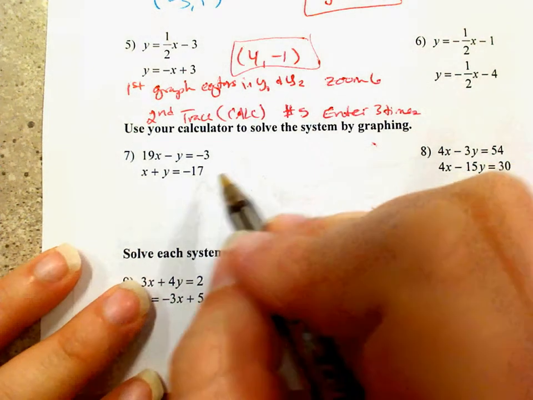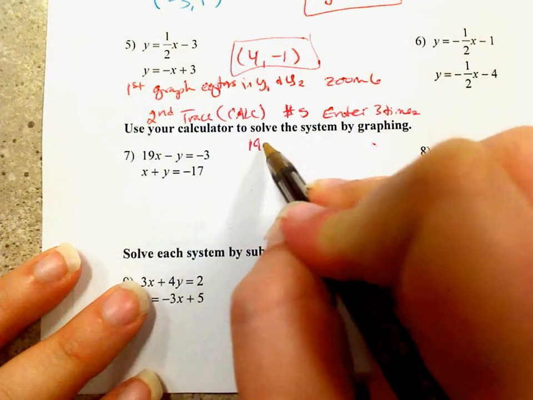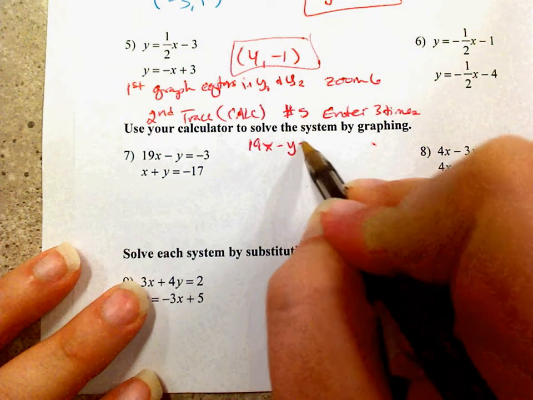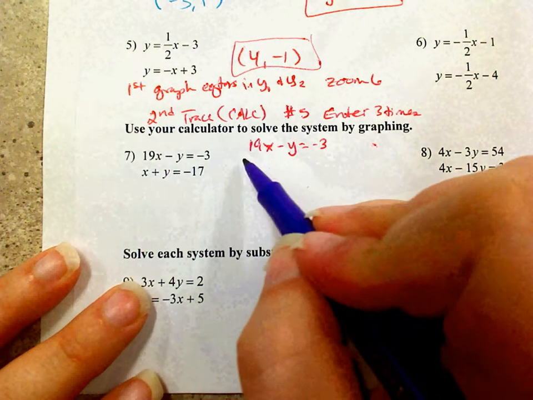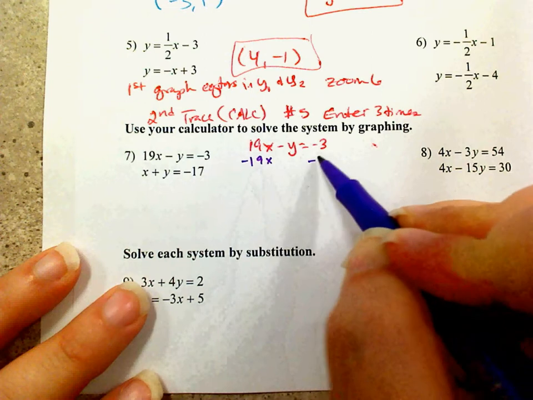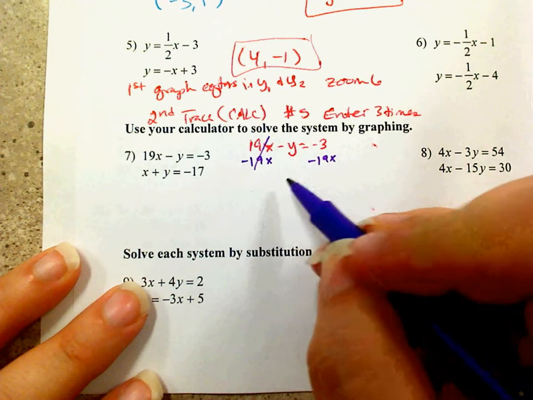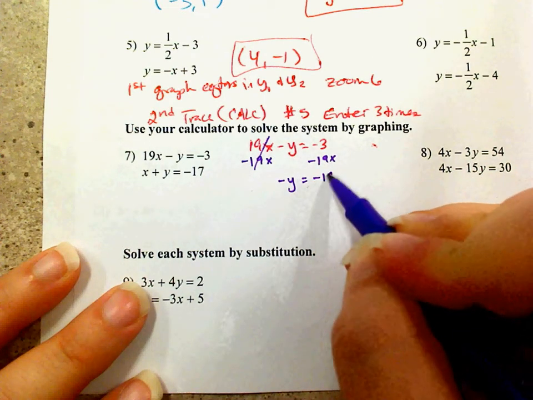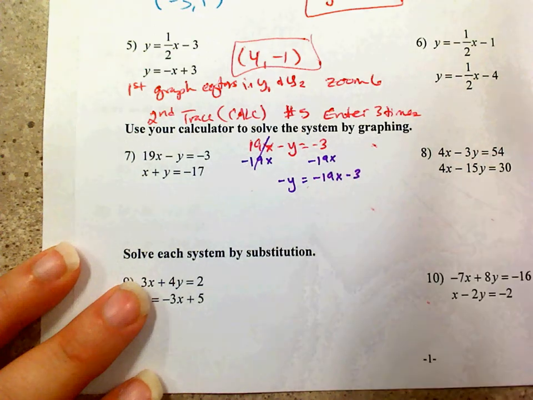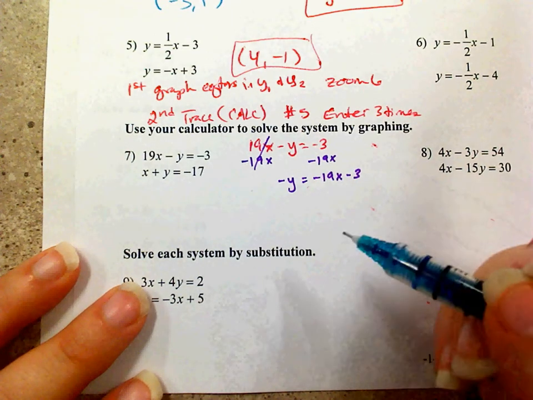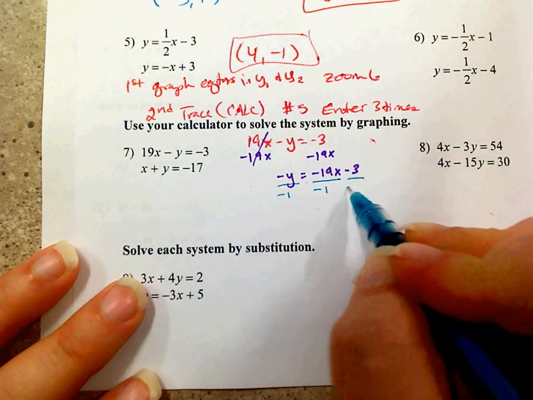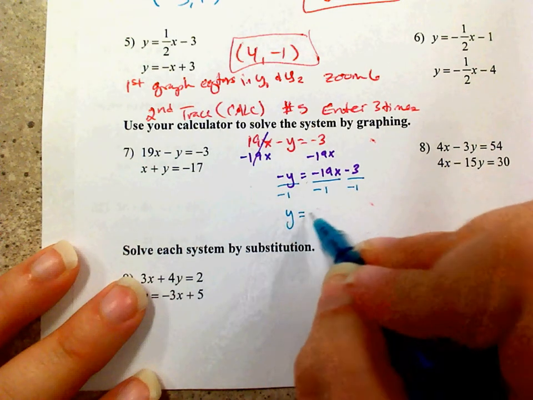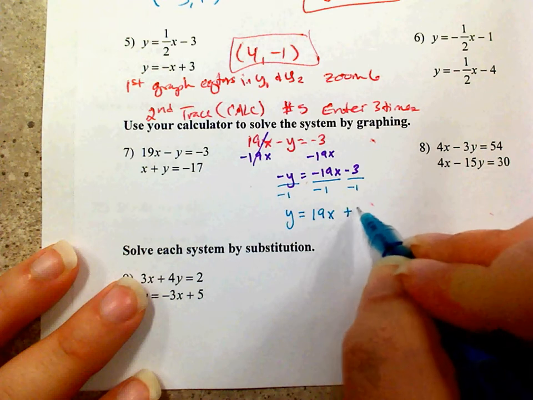I've got 19x minus y equals negative 3. What do I want to do with that 19x? Subtract it over? So I've got negative y equals negative 19x minus 3. Divide by a negative 1? Or just change all the signs, right? So y equals positive 19x plus 3. Okay.